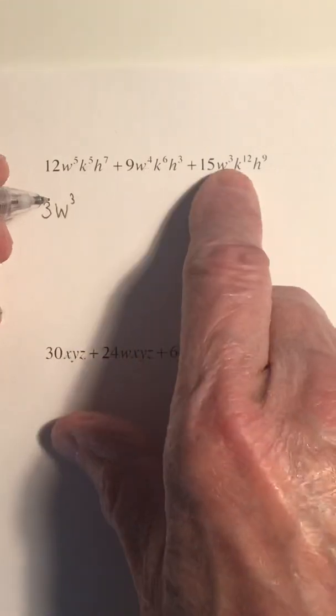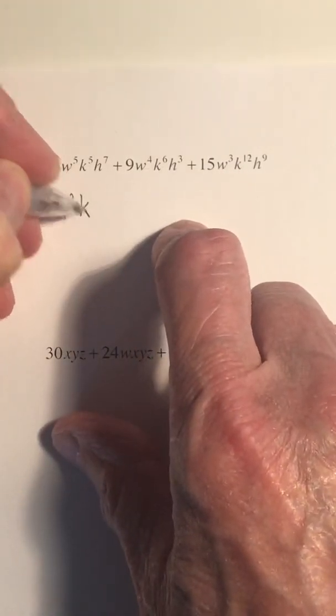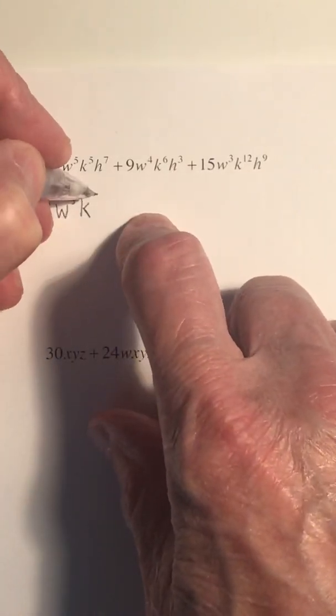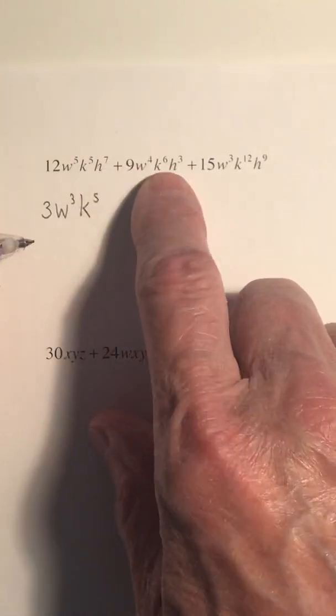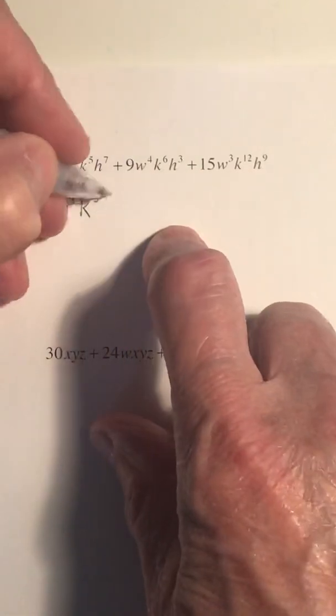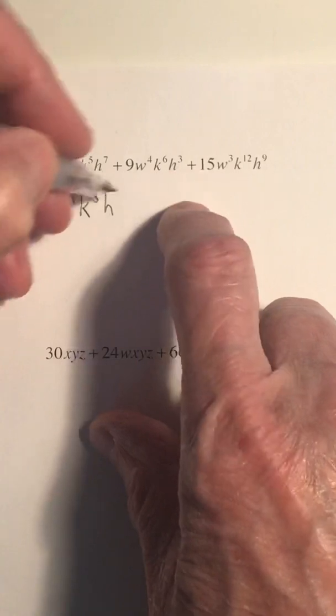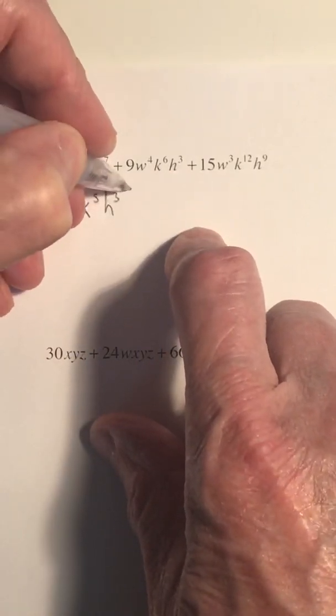K, K, K. We've got K everywhere. 5th, 6th, 12th. Oh, okay, so it's the 5th, the one in the front. H, H, H. We can use an H also. What power? 7, 3, 9. 3 is the winner. Low number wins.